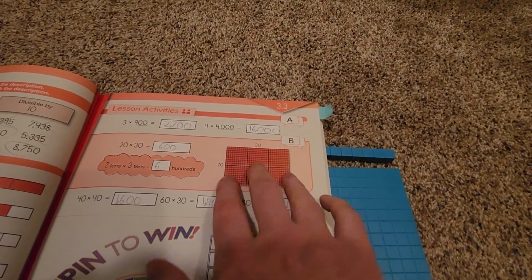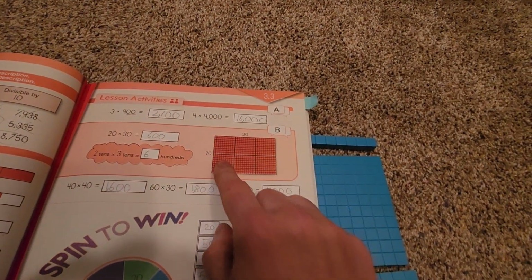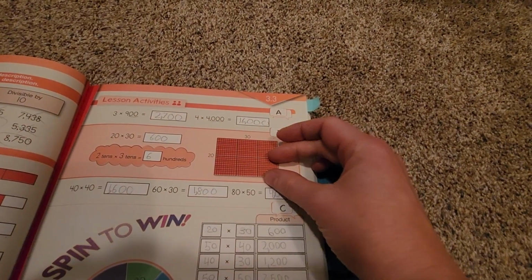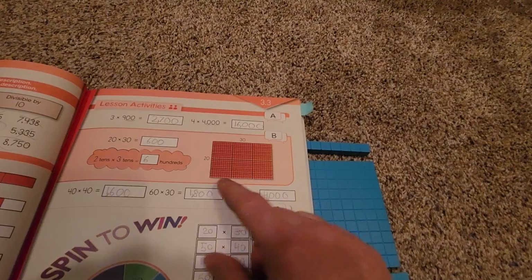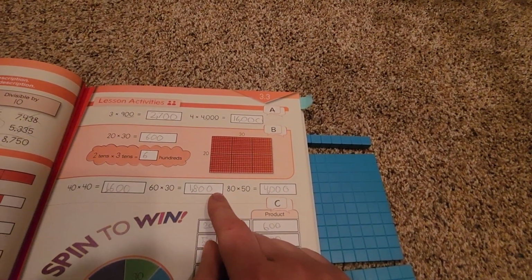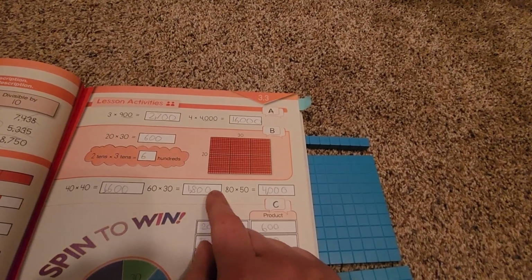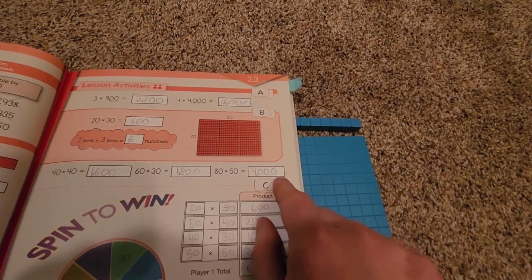If we could extend this array coming down here until instead of 2 tens of rows, we would have 6 tens of rows, and so you end up with 1800, instead of just writing 18 and then putting 2 zeros on it, which is what you end up doing. But it's also a little less confusing when you get a situation like this.